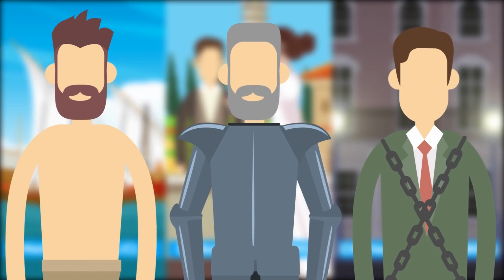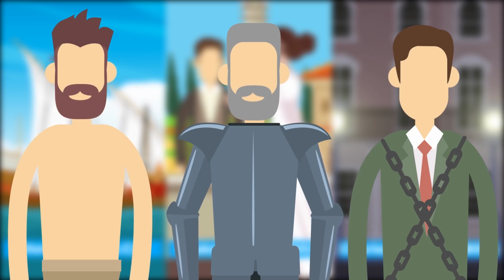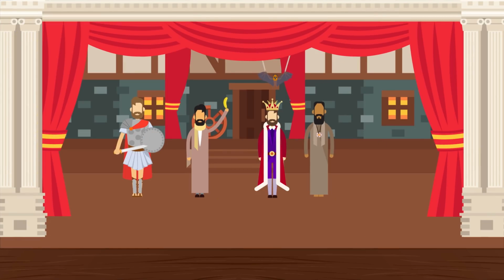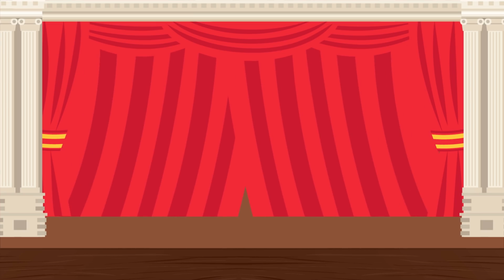Instead, they usually appeared in the clothes they died in. However, this presented a few logistical challenges for theaters at that time. Particularly, how do you make sure audiences can tell the difference between living characters and dead ones?